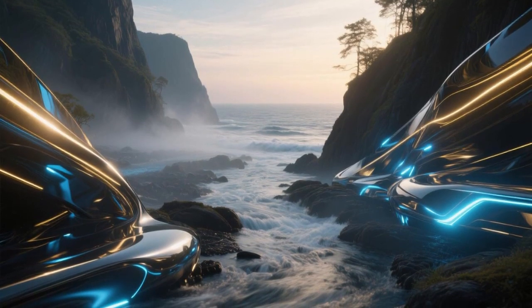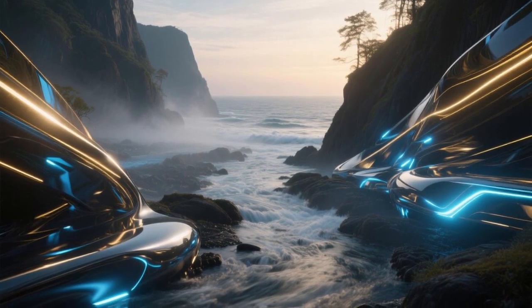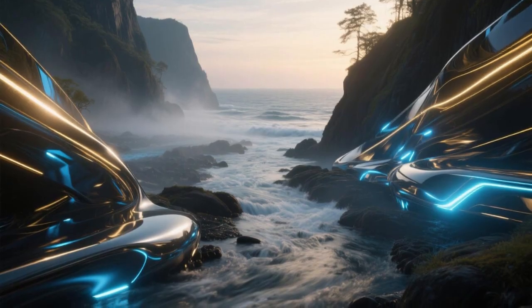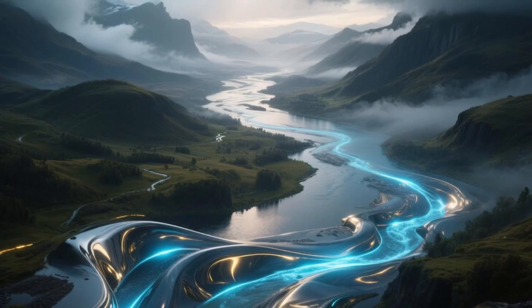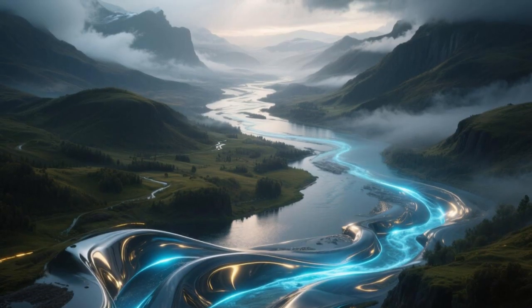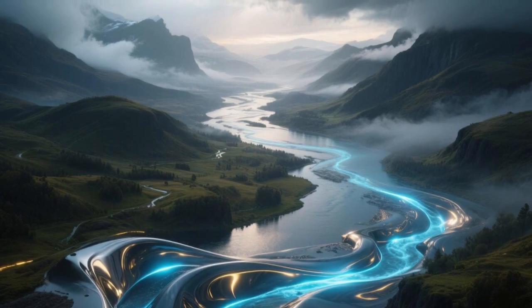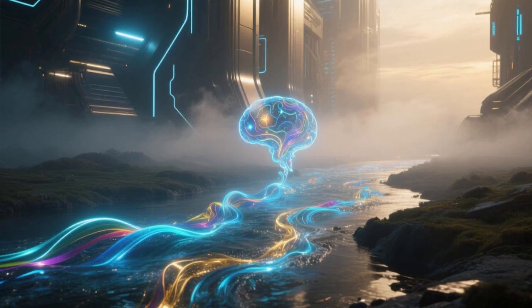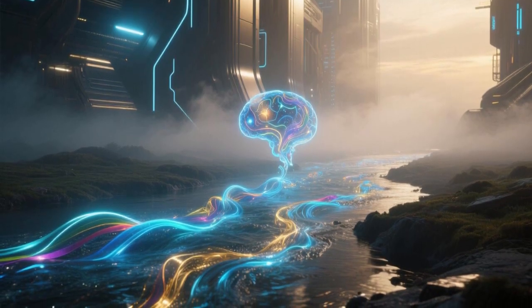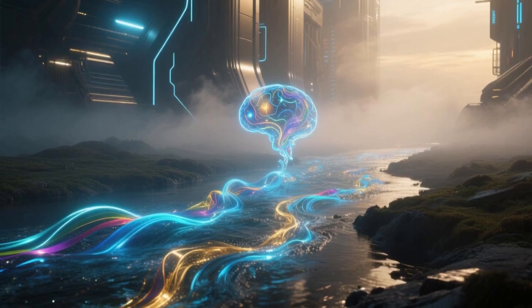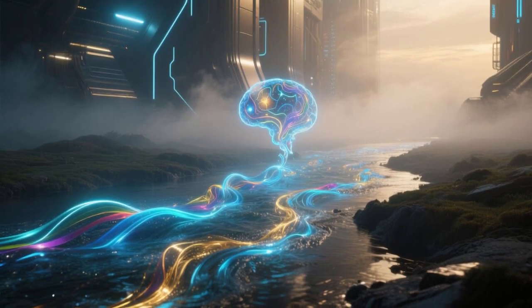Purpose, in this sense, is not a fixed point on a map. It is a direction in the water. It is the way the river moves, shaped by the land, shaped by time, shaped by the rain that fell yesterday. And you, your thoughts, your choices, your breath are part of that river. You are not separate from the current. You are the current noticing itself.